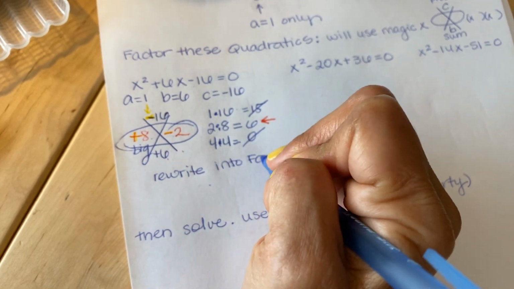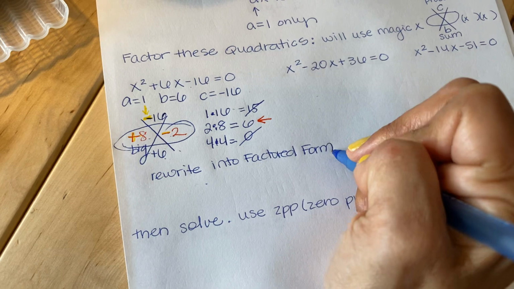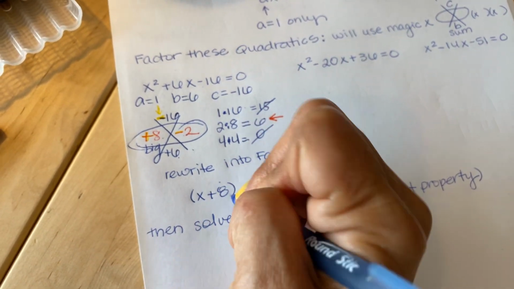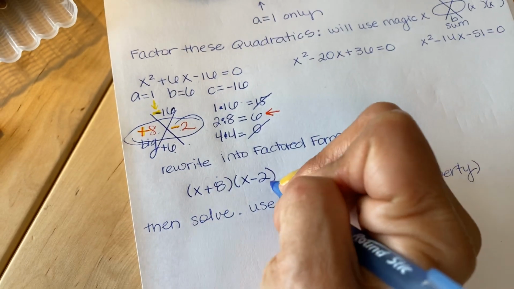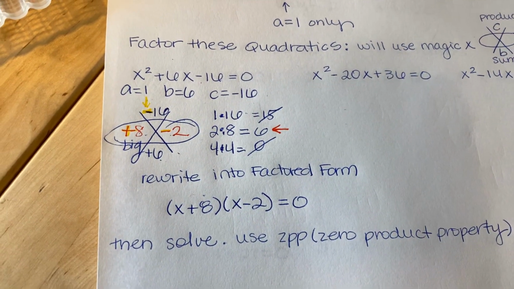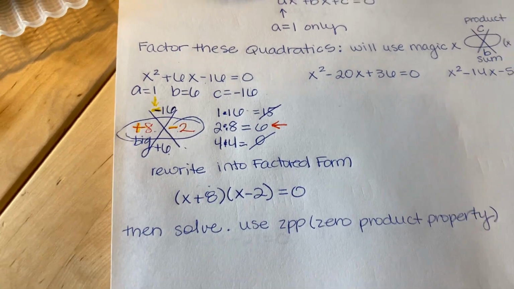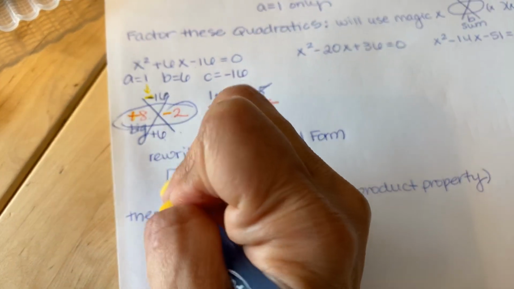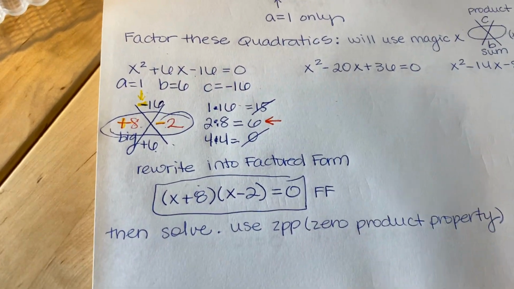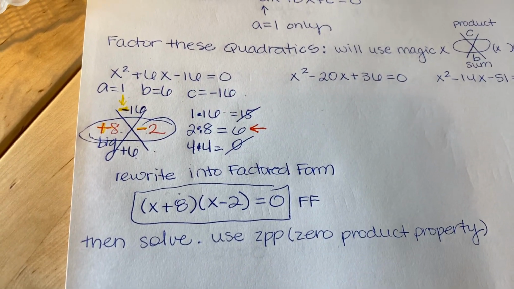I get x plus 8, x minus 2, and we're going to go ahead and have it set equal to 0. And that is your binomial product in factored form, right? And by the way, sometimes as we move ahead, if I put FF, that just means factored form, just like zero product property is ZPP.